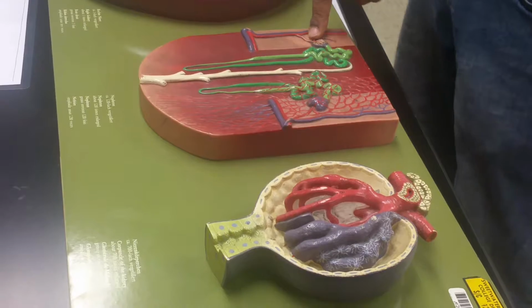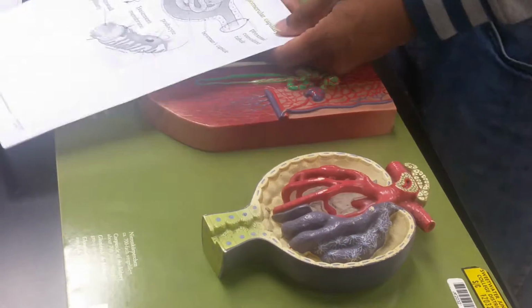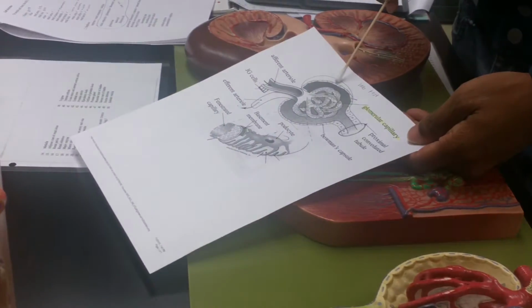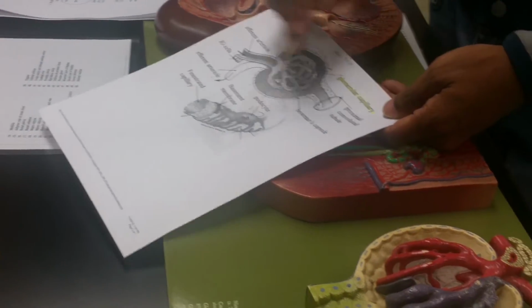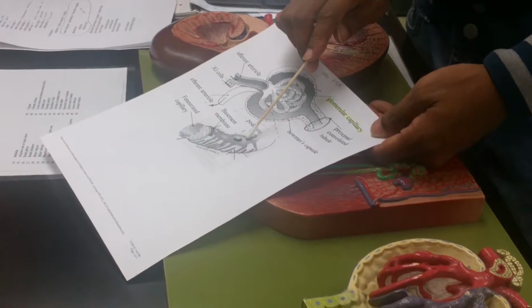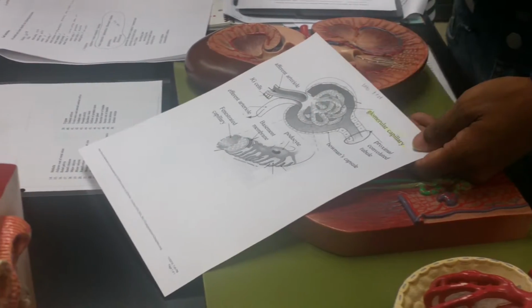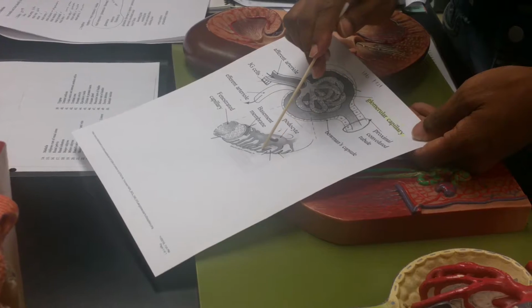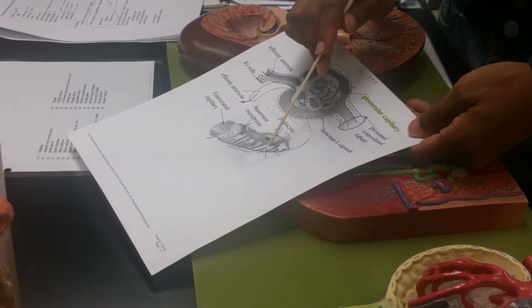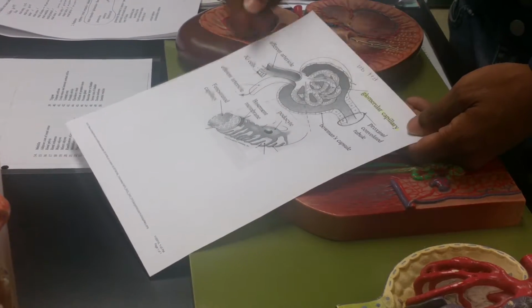So then after that, we jump to this picture, because that's where we saw Bowman's capsule, glomerulus. You zoom in on the glomerulus, and there's your podocyte. And the little space right here, that's the filtration slit. So we have this picture for that little detail.